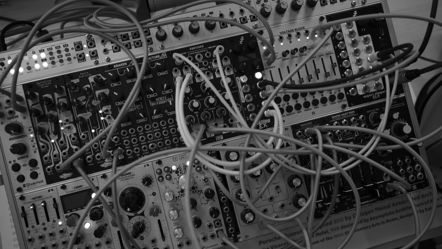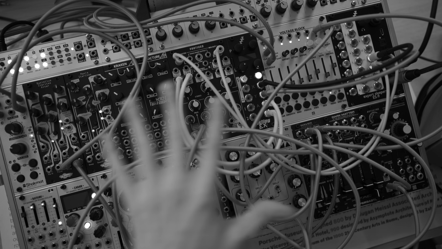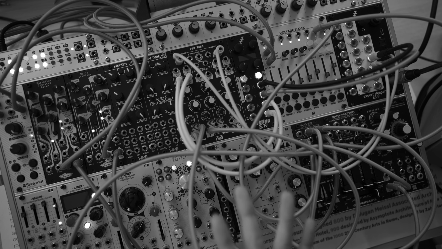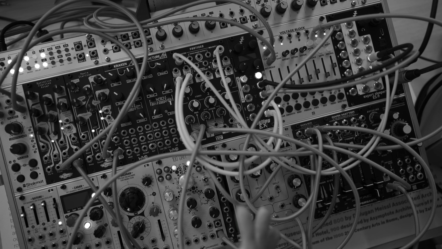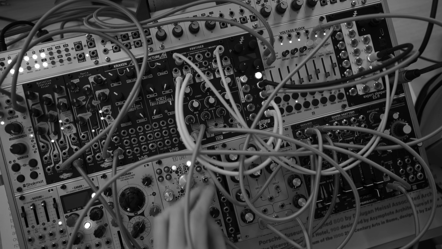And you can also hear the kick. The delayed kick is sounding in the stereo, but there is no mixing, I'm audio rate modulating the panning, so you can actually hear the delayed kick, so this is really fun.